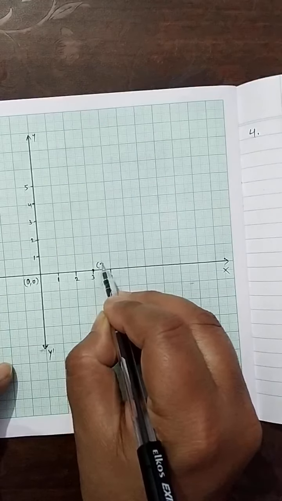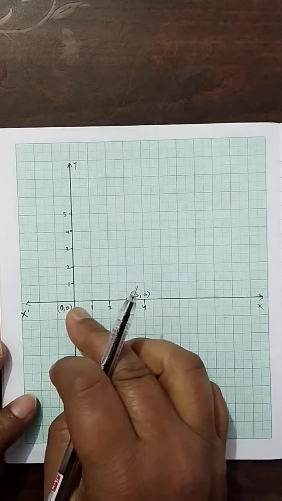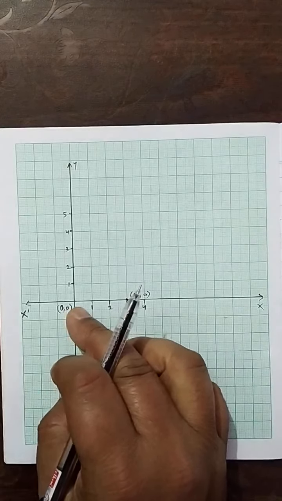Next is (0, 4). So in the x-axis the 0 is here and y is having 4. So here (0, 4). Now the question is asking, on the graph paper join them in pairs. Okay, so let us join them. And what type of triangle do you get?